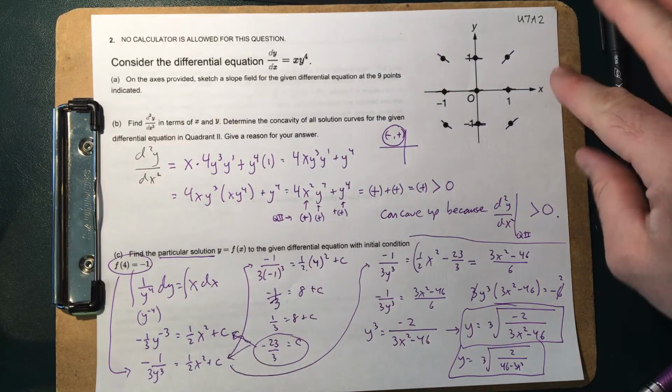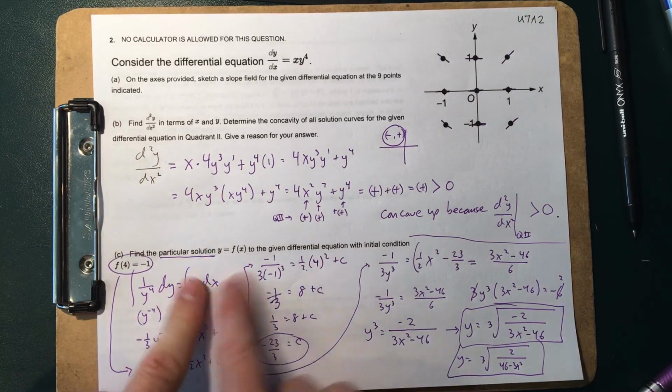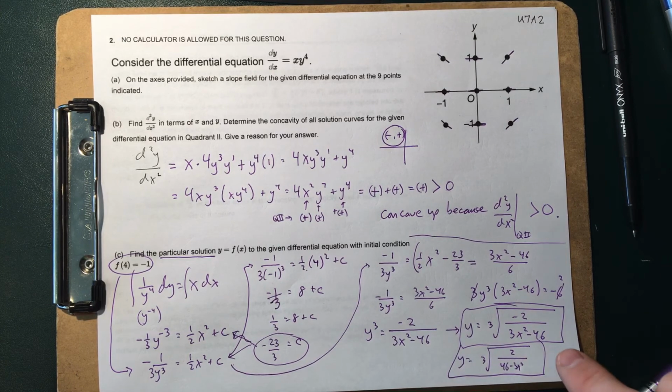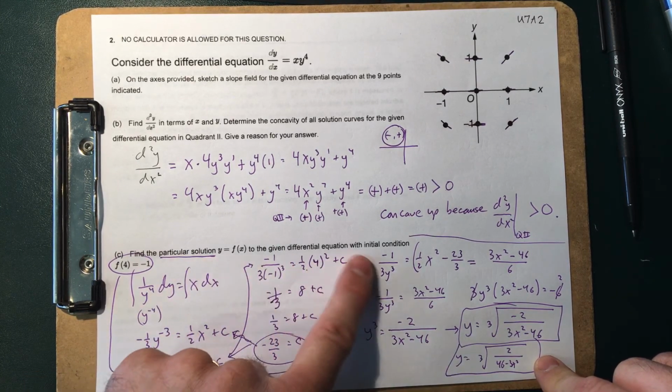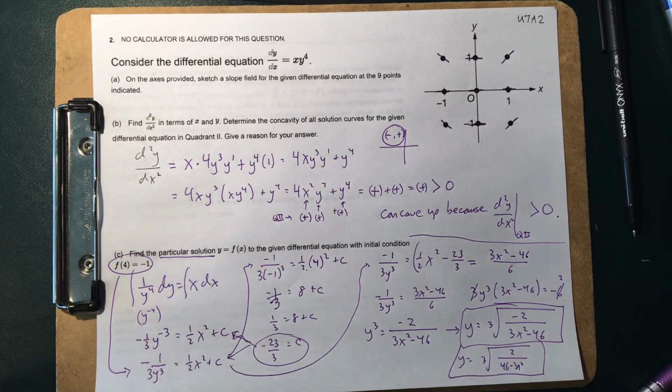So it's kind of a fun little problem. Little slope field, little second derivative, concavity, and our good old friend particular solution. Solve for y, and make sure I didn't miss anything they asked me to do. And there it is. All right, thank you.